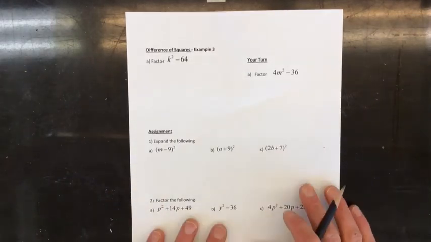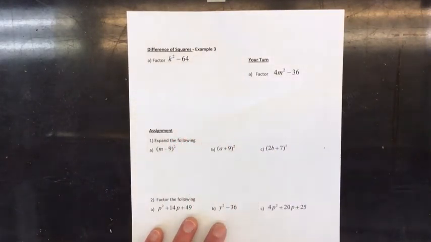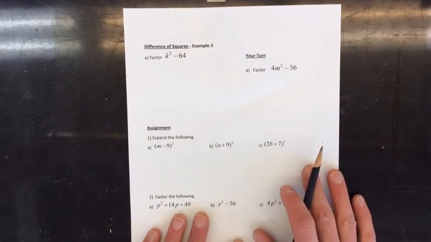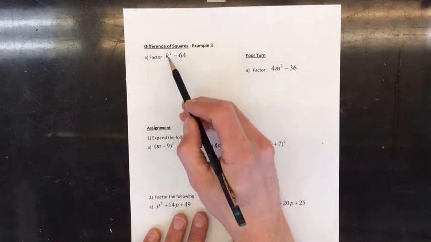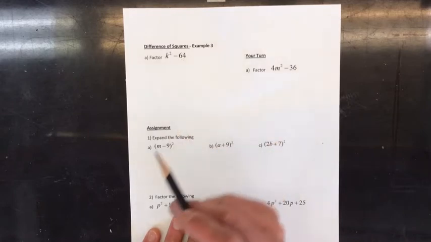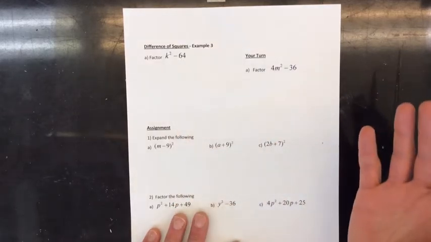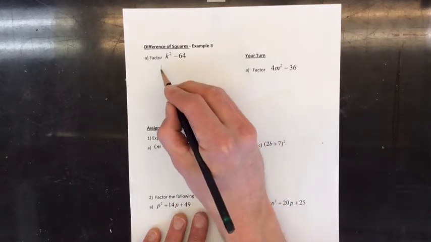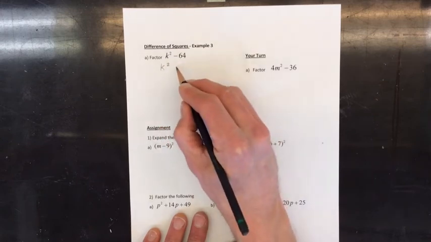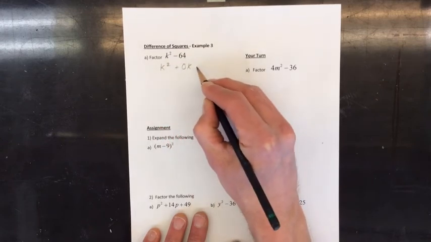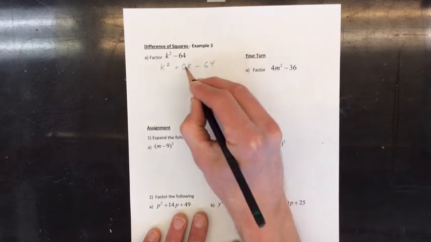Now the last thing we're going to look at is what we call difference of squares. But I don't like to learn anything new. So when I have a question that says k squared minus 64, well, there's something missing. It's a k term. So what I do is I write k squared plus 0k minus 64.